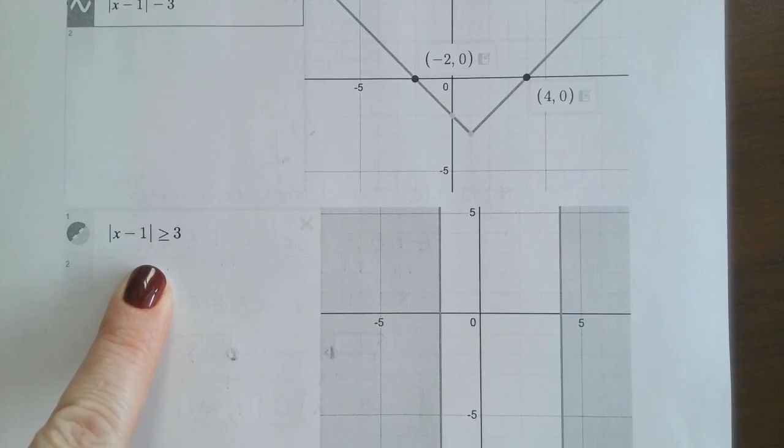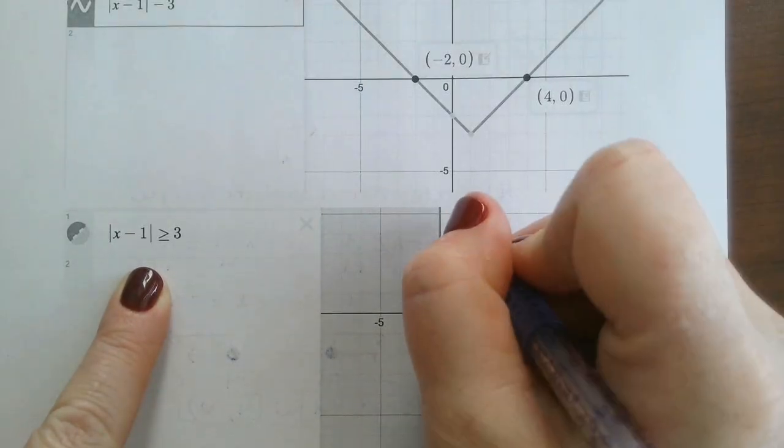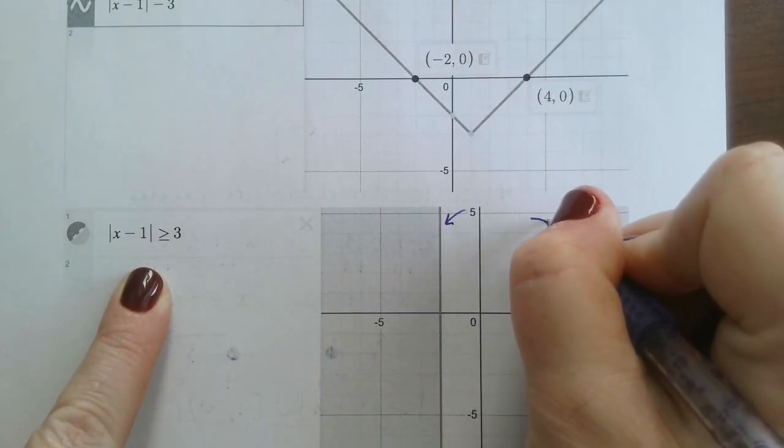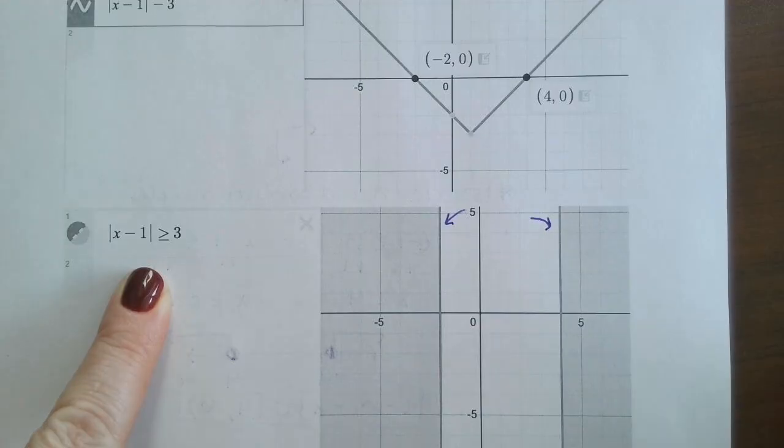The only thing I don't like about this strategy in Desmos is that, yes, it does give me a solid line. So it tells me that it's included.